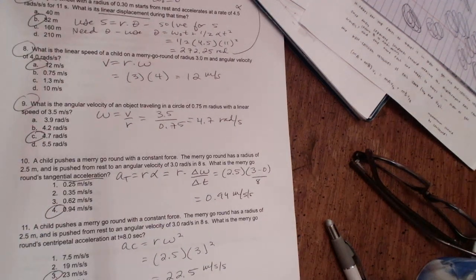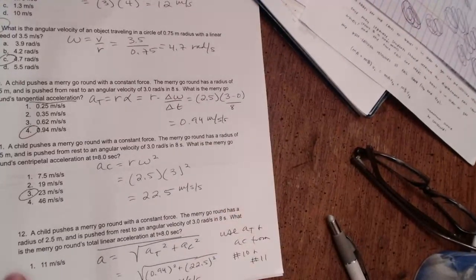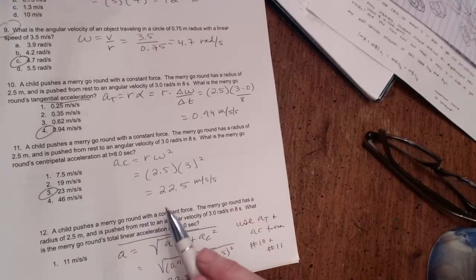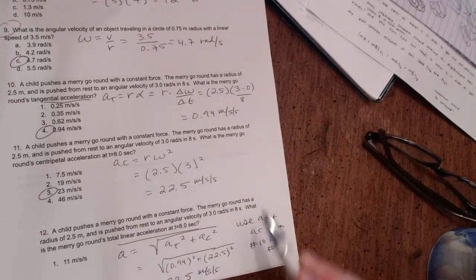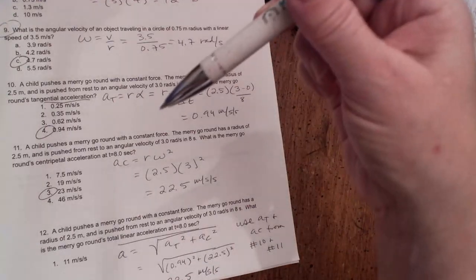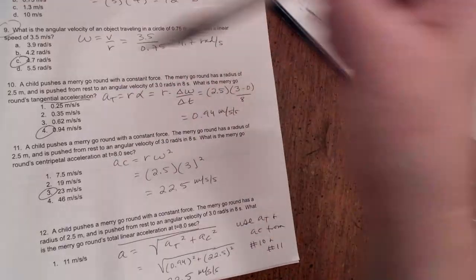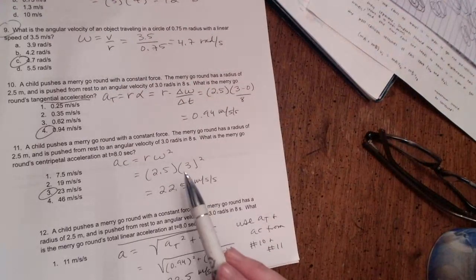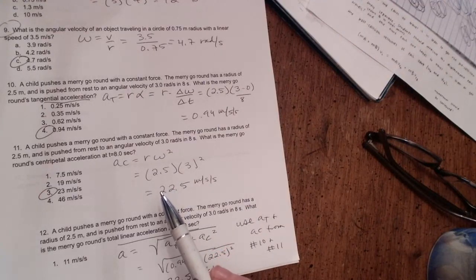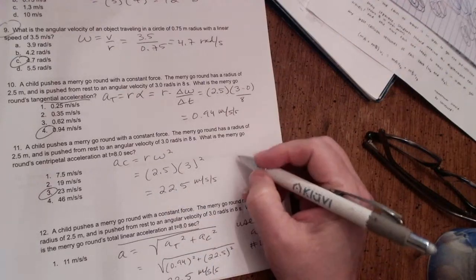Okay, continuing on, we were on number 11, so we've still got a kid on a merry-go-round. Now we want to find out the centripetal acceleration. Remember, if you're moving in a circular motion, you're always going to have this centripetal acceleration as well that's pointing towards the center of the circle, okay? And we have an equation we already know for this, which is v squared over r.